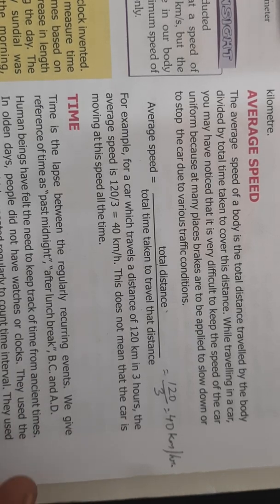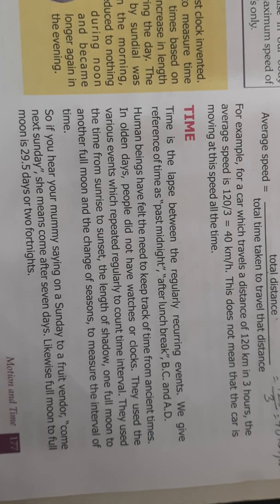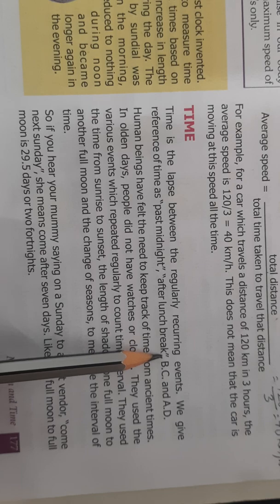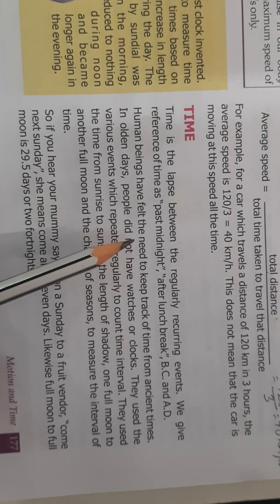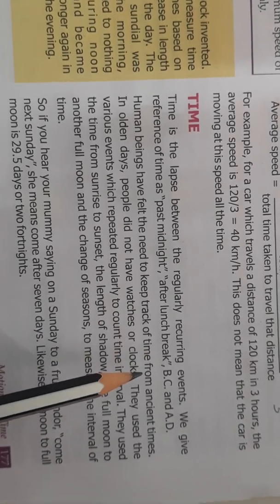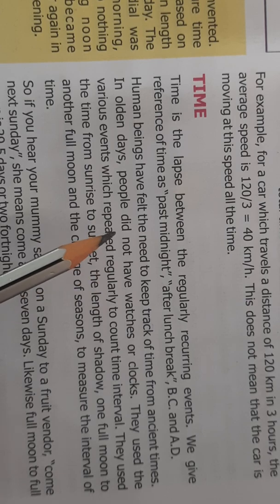Okay. Then we come to time. Now time, you all know, is the lapse between regularly recurring events. We give it a reference as past midnight, after lunch break. We use the terms BC, AD. So all these are references for time.